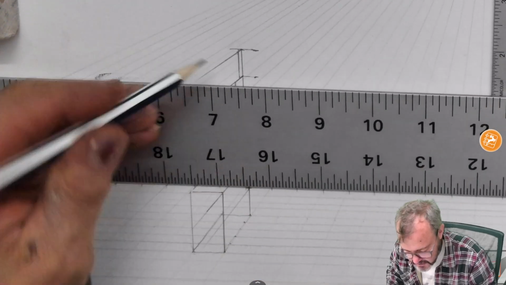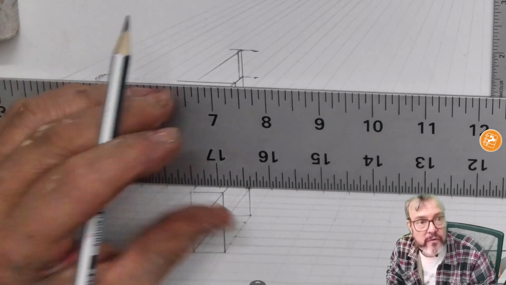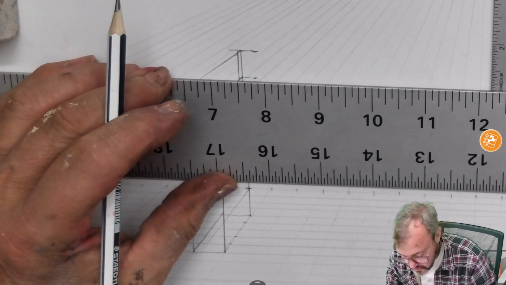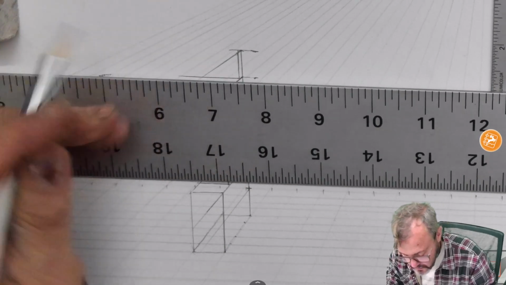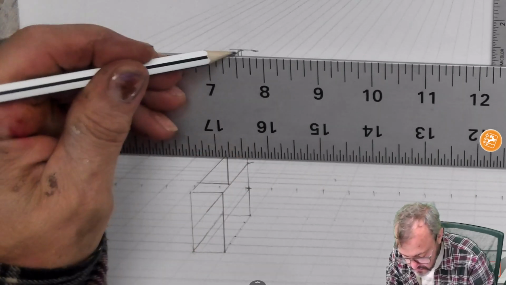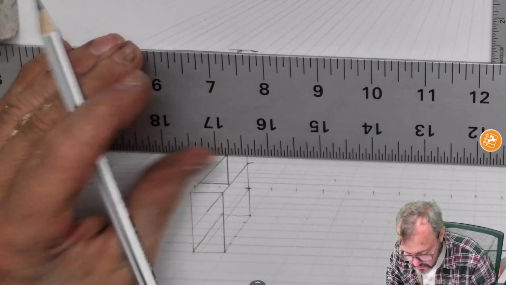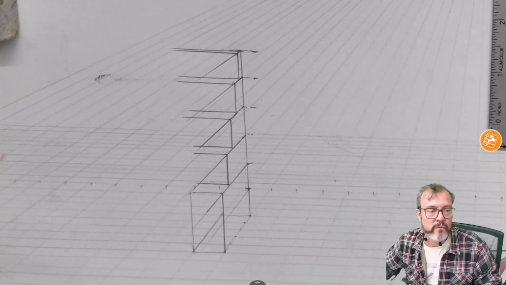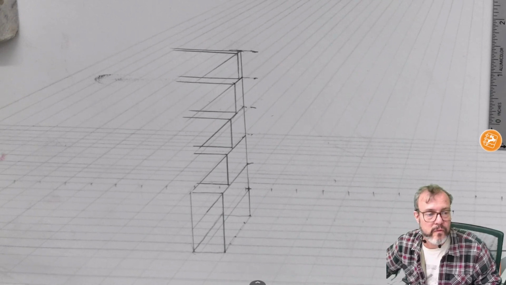And I'm just making them all a little longer than I think they're going to have to be. Like that.